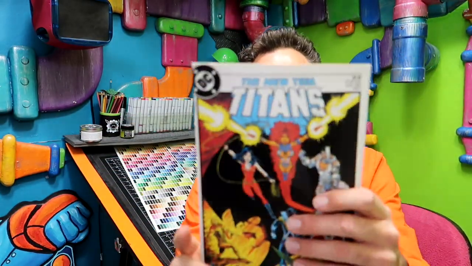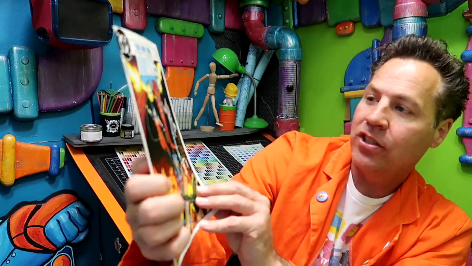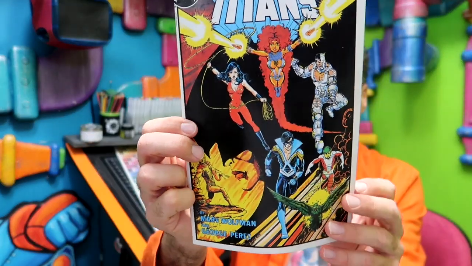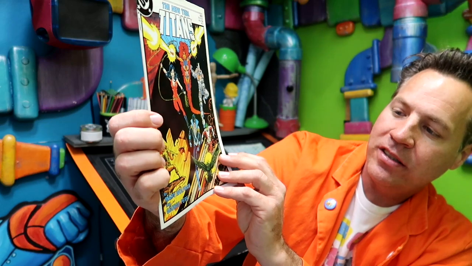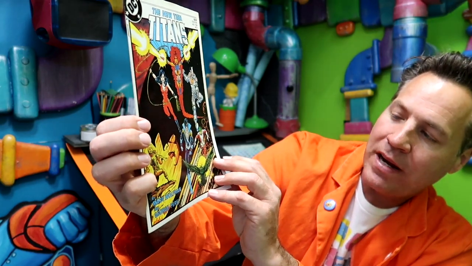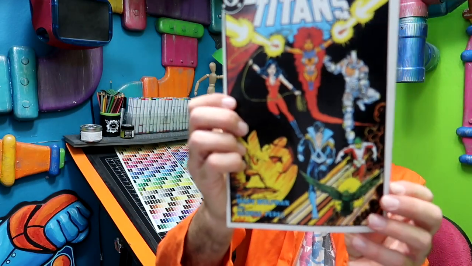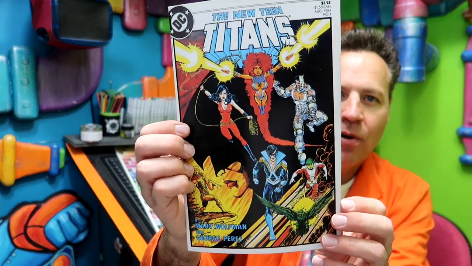Here's another one. This Teen Titans looks like it's probably a combination of maybe some markers in there, some color pencils. So you can mix things up quite a bit.